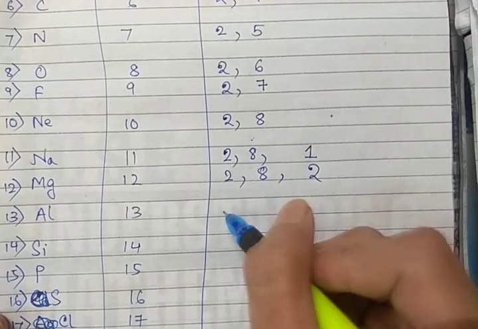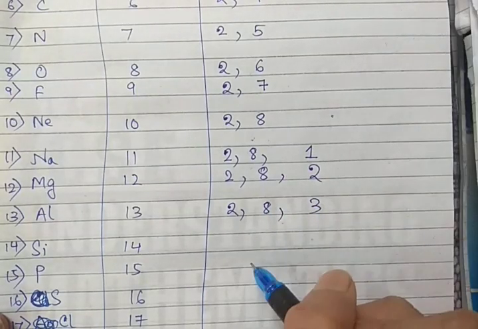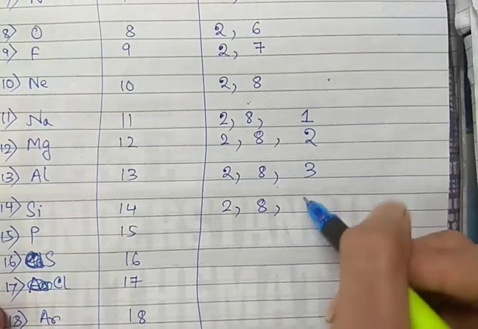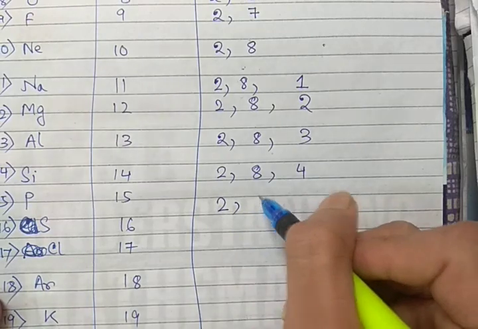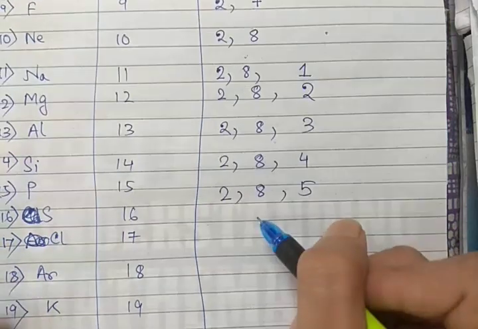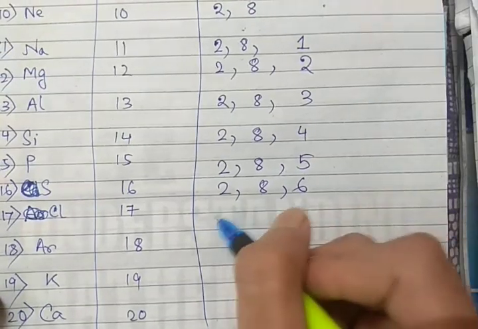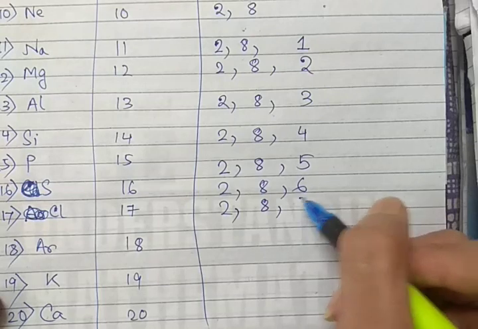Aluminium will have 2 electrons in K, 8 electrons in L and 3 electrons in M shell. Silicon will have 2, 8 and 4 electrons in the M shell. Phosphorus will have 2, 8 and 5. Sulfur will have 2 electrons, 8 electrons and 6 electrons in the M shell. Chlorine will have 2 in the K shell, 8 in the L shell and 7 electrons in the M shell.